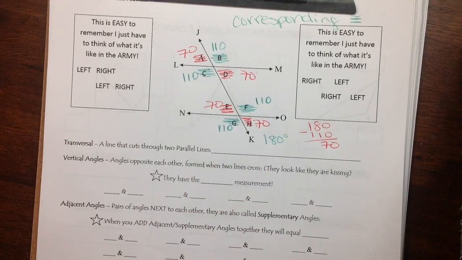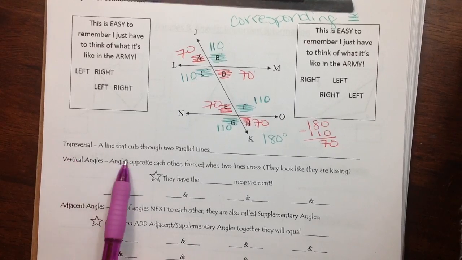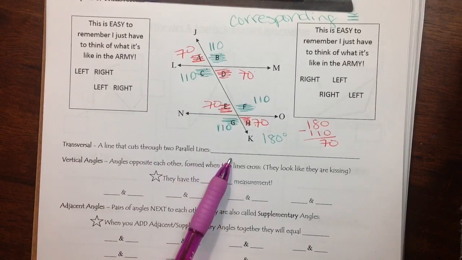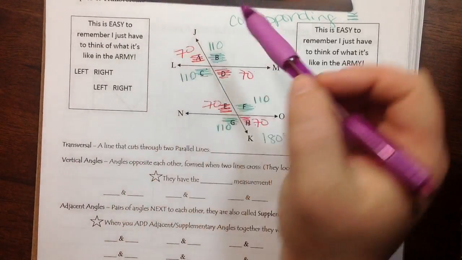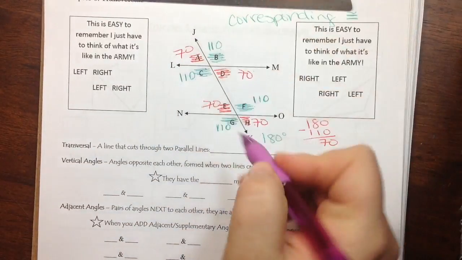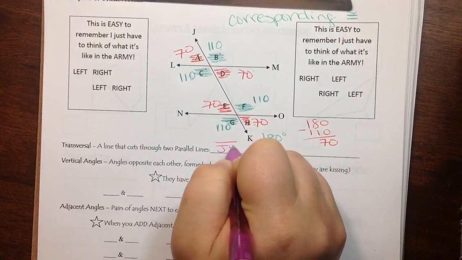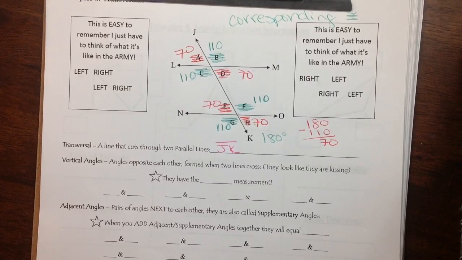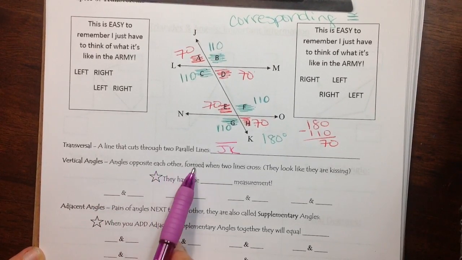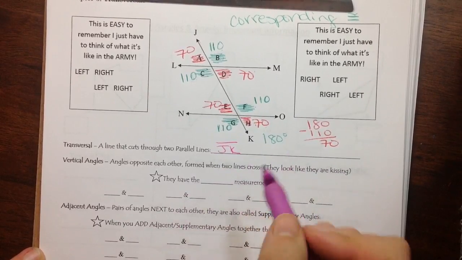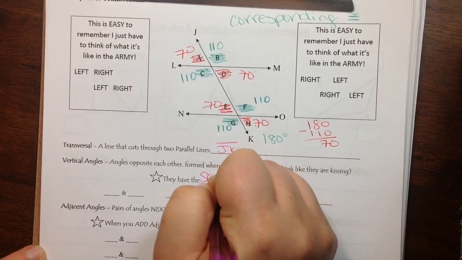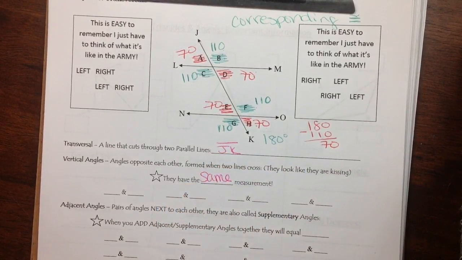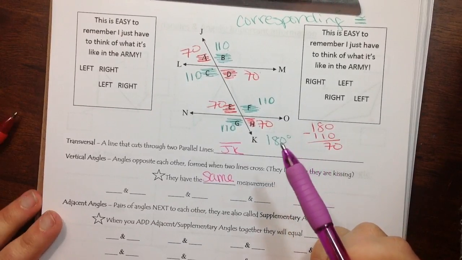Okay? So let's go over some notes. Transversal, a line that cuts through two parallel lines. Okay? This is the transversal. JK. Line JK is the transversal. Okay? Vertical angles, they're angles opposite and they look like they are kissing. They have the same measurements.